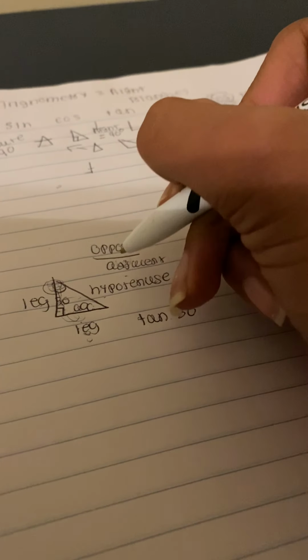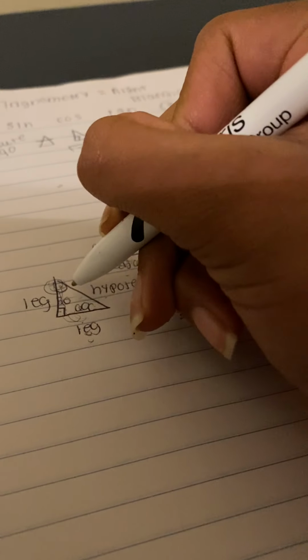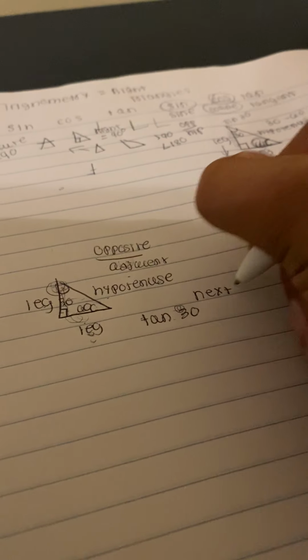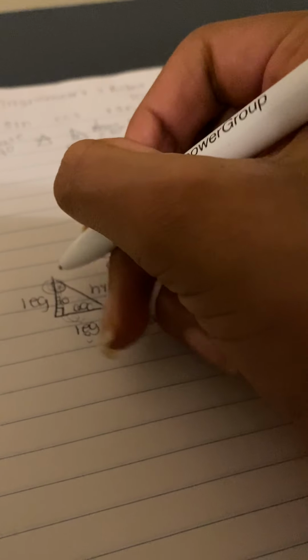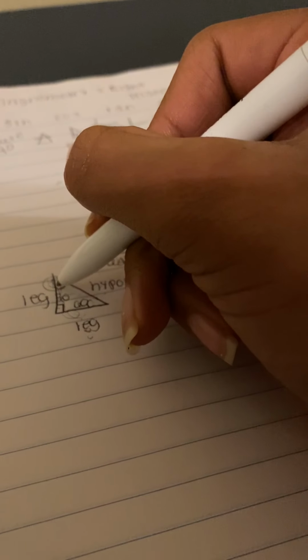Just notice that you're finding the opposite one to the degree that you are putting here, and the adjacent one. The adjacent one to 30 is, once again, adjacent means next to. You want to find the leg next to the degree we're talking about. We're not talking about hypotenuse this time. So the leg next to 30 is going to be this leg.